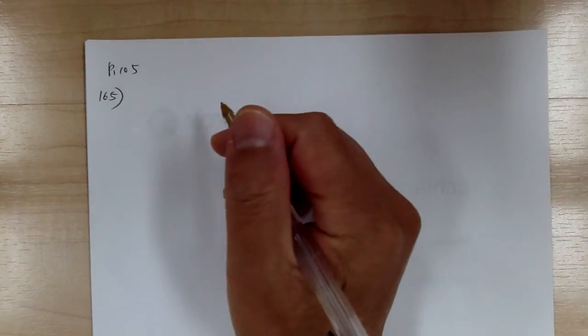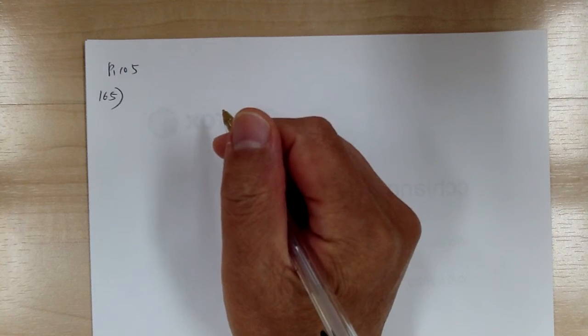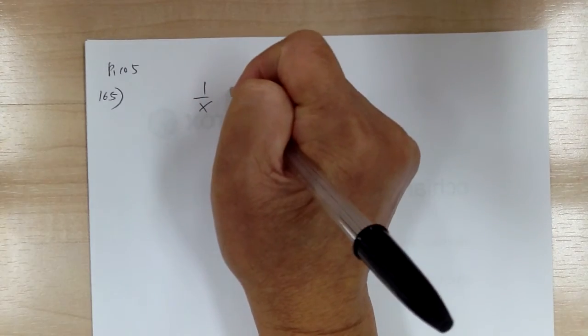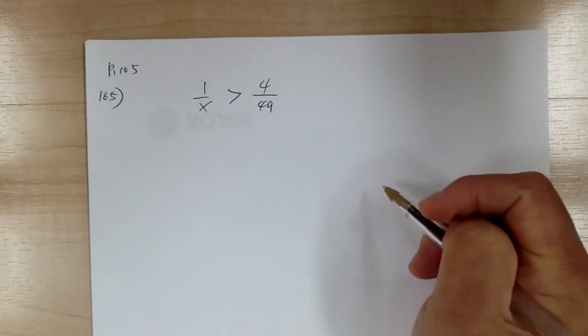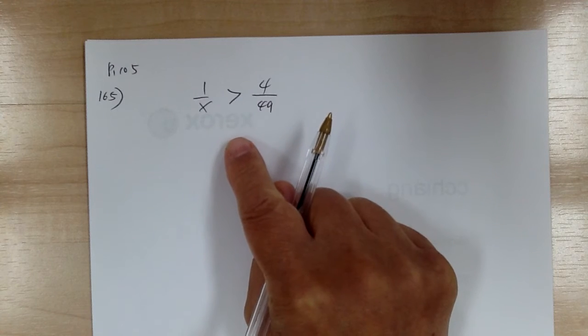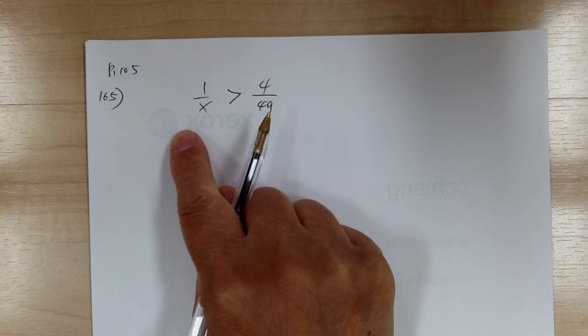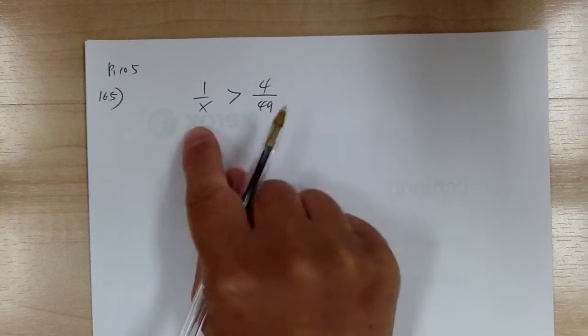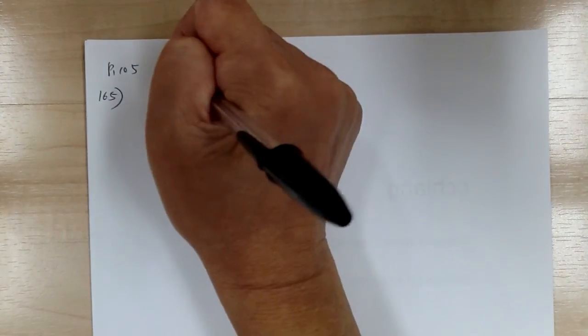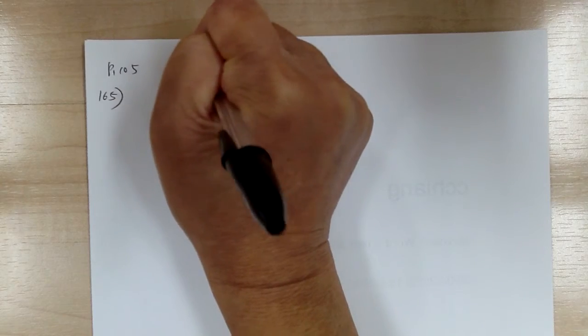Now, which is the largest integer? What is the largest integer of x for which 1 over x is larger than 4 over 49? Okay, to do this, first let's get rid of the fraction. Let's multiply by the common denominator, so multiply by 49x.